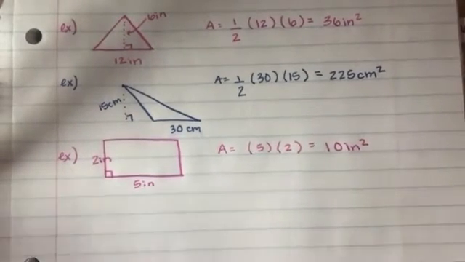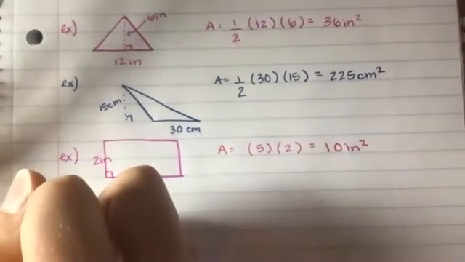So if you notice, a triangle and a square are pretty much the same formula because a triangle is a rectangle or square that's cut in half. And so that's why it's the same formula. Parallelogram is going to be actually the same way. Parallelograms and triangles are the same because triangles can be parallelograms that are cut in half.